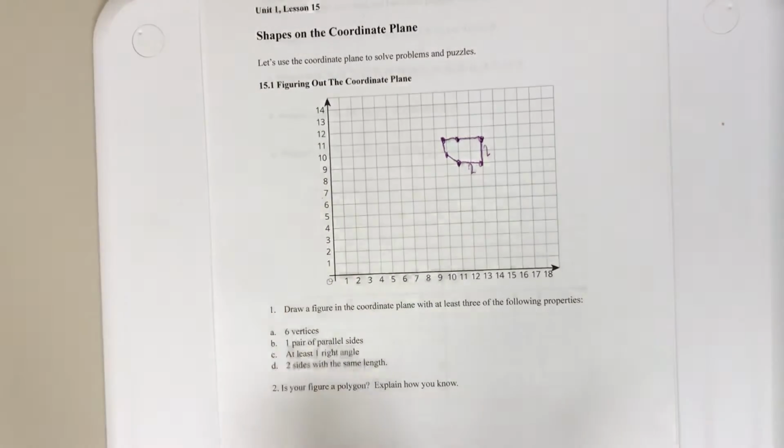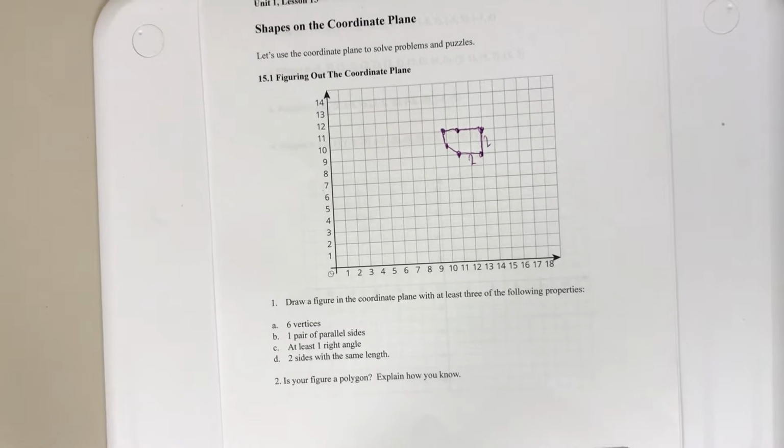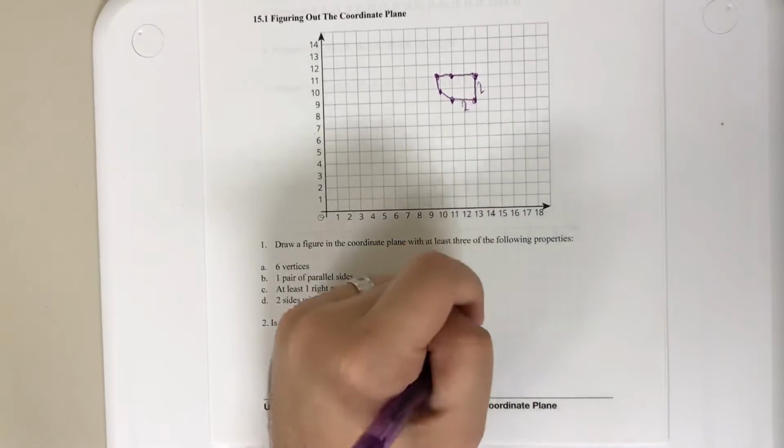Is your figure a polygon? Explain how you know. Well, characteristics of a polygon, we know polygons, so from this we know that polygons are composed of line segments.